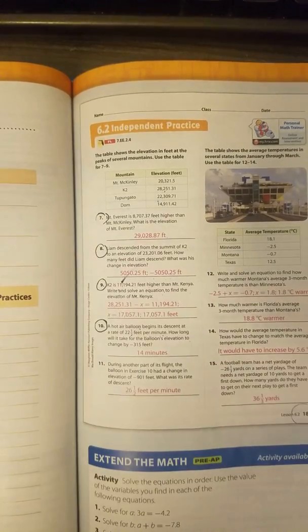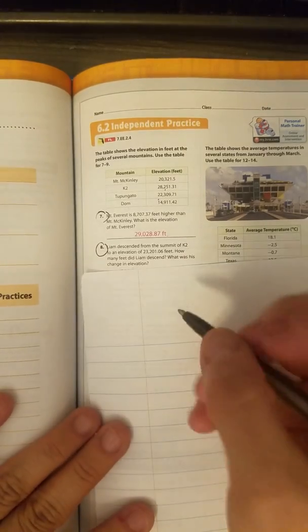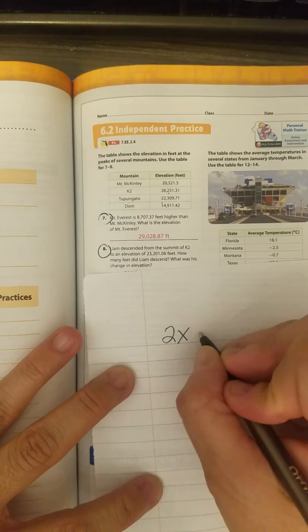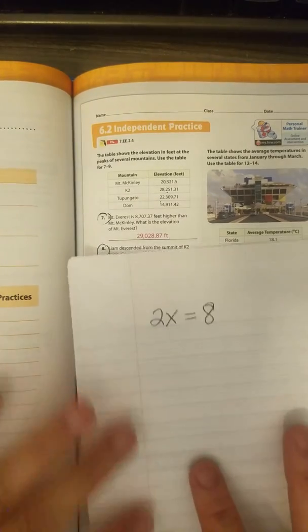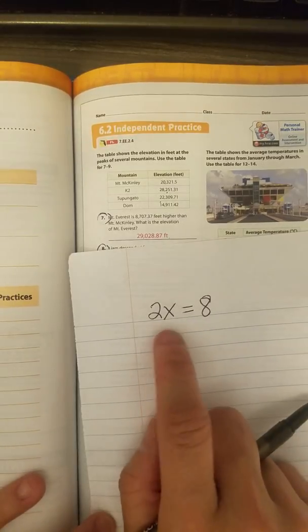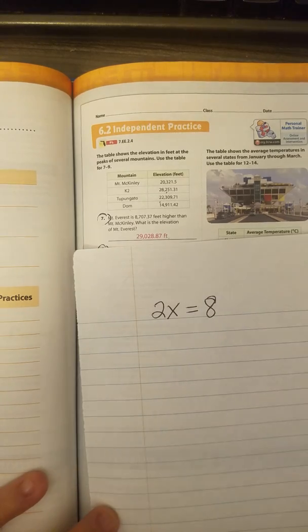Now, this is your assignment. Let's see if you guys remember what we did today. 2x equals 8. For the homework, I want you to actually show me the work. Do not tell me that that's 4. I know that's 4. What do you need to do?